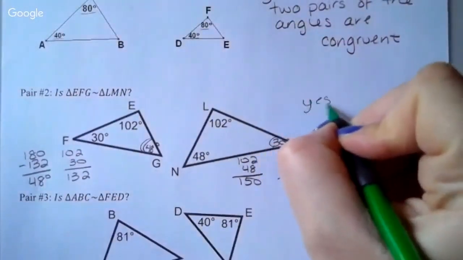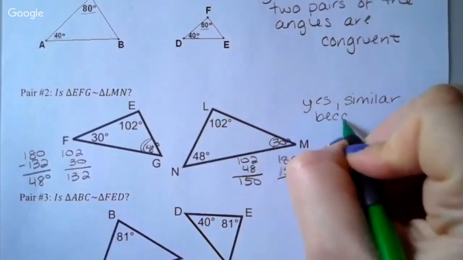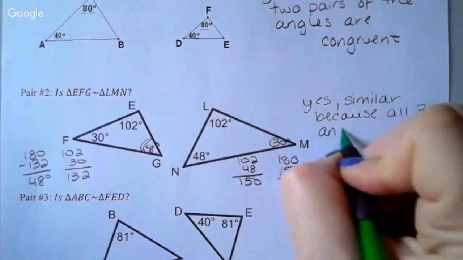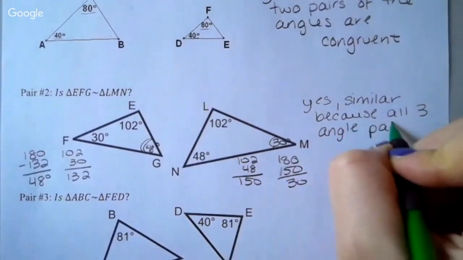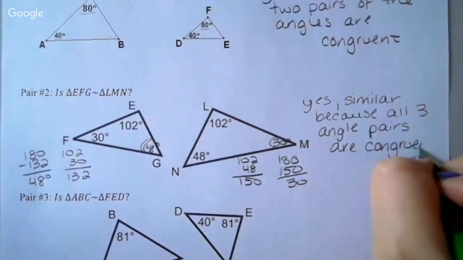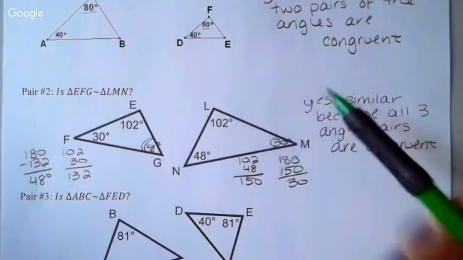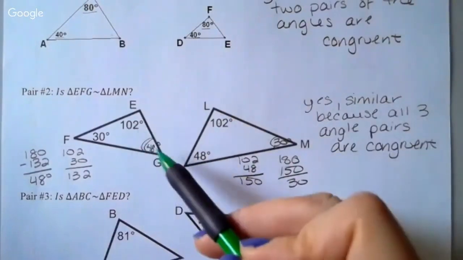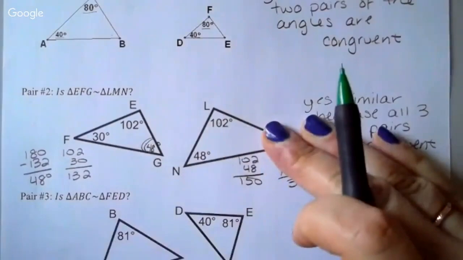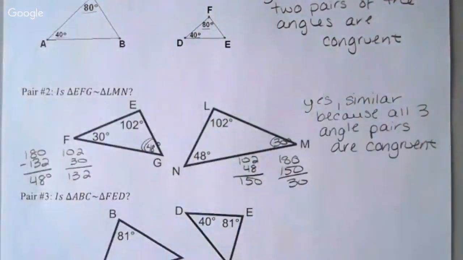I can say, or I can just mention the two. So I'll say here, yes, it's similar because all three angle pairs are congruent. So if you have to do the work to find the third one, you can say it's all three, but again, you only really need to know two, which you would do once you find at least one of them in one of the triangles. So if I had just stopped here and not found the 30, these two pairs would have been enough to determine that they were similar.